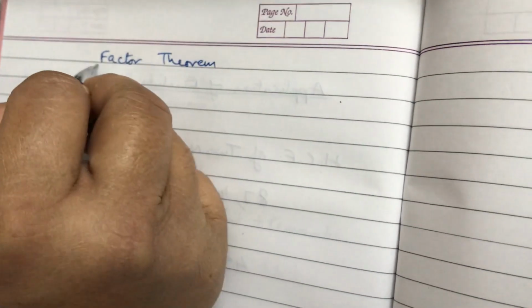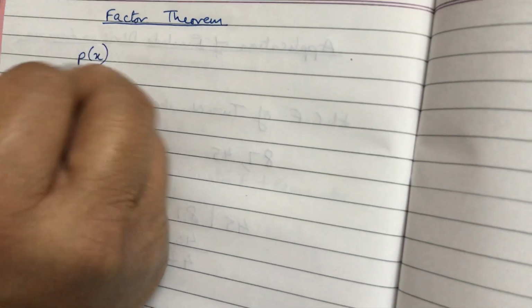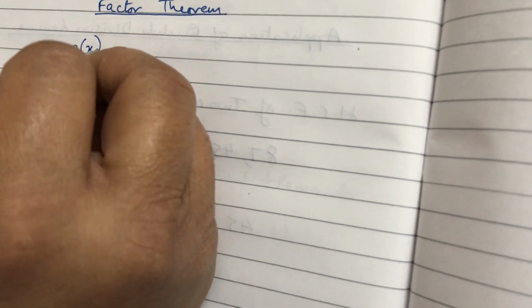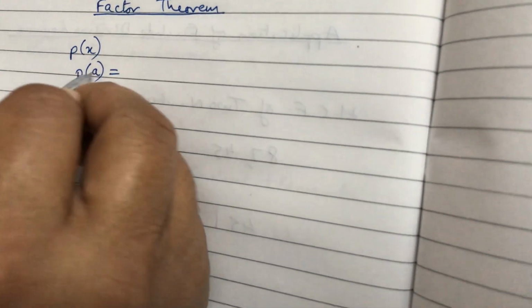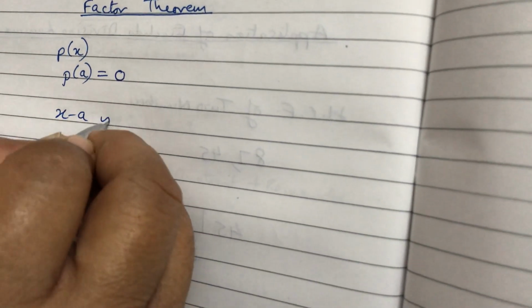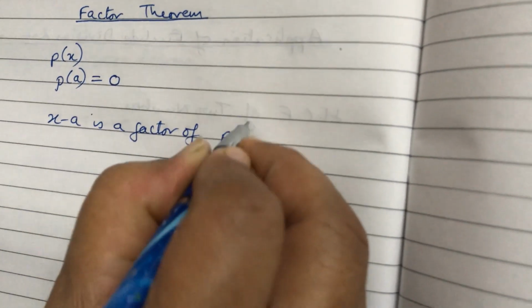The topic for today is factor theorem. If we have a polynomial p(x) with a degree 1 or more, and I find the value of p(a), that means I am taking x equal to a. In case p(a) becomes equal to 0, then x minus a is a factor of p(x).